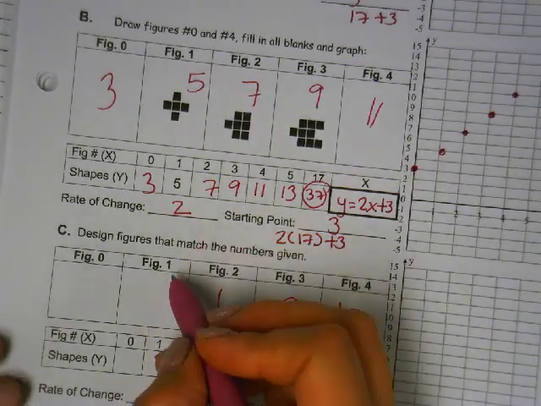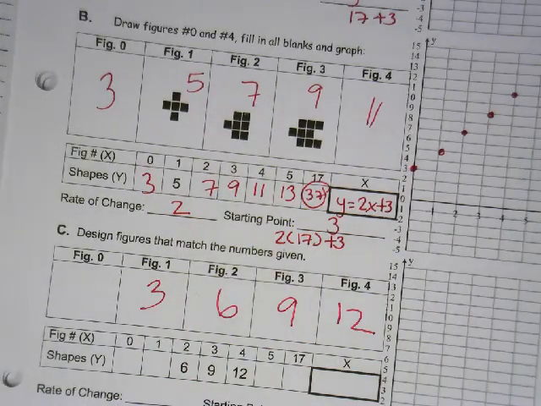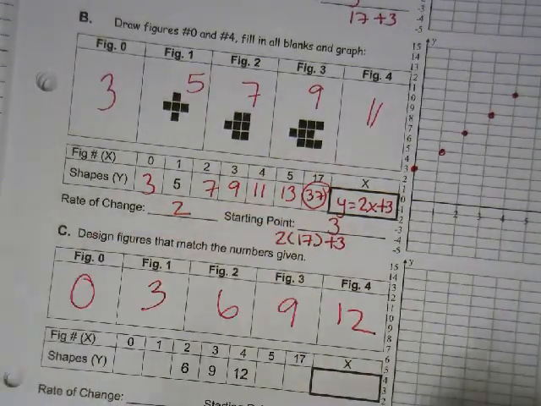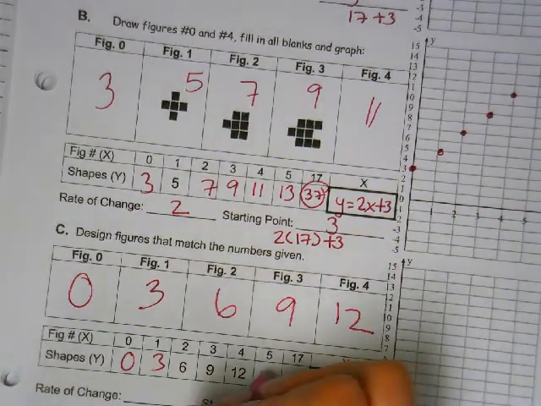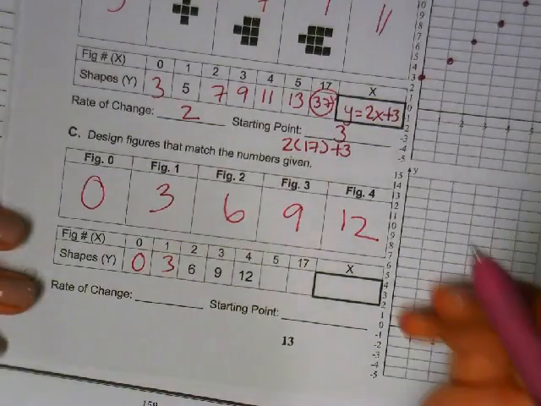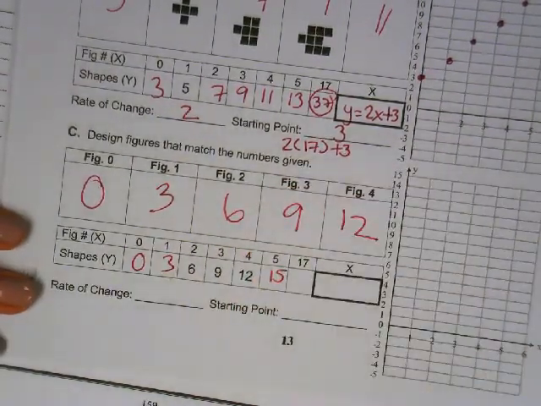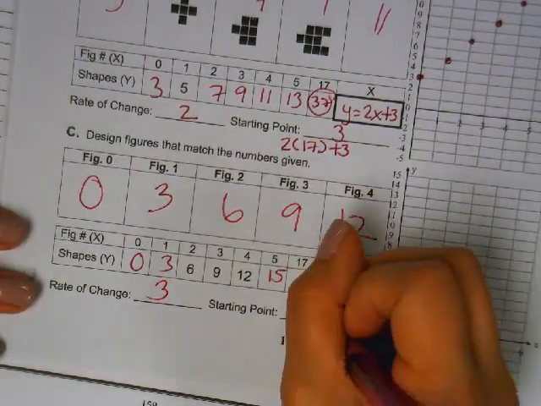So what's figure 1? 3. What would figure 0 be then? 0. Because we're taking away 3 if we're going backwards. So 0, 3. What's figure 5? 15. Okay, what am I changing by? 3. What's my starting point? 0.